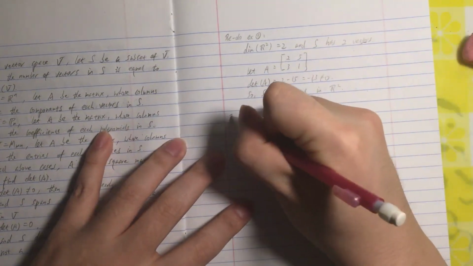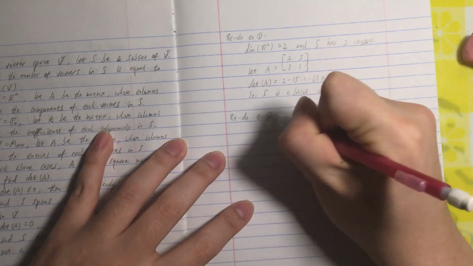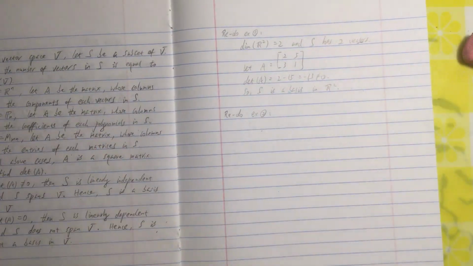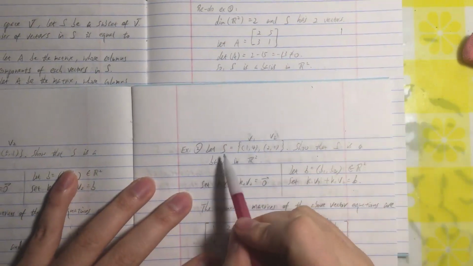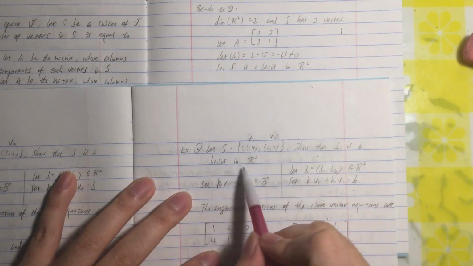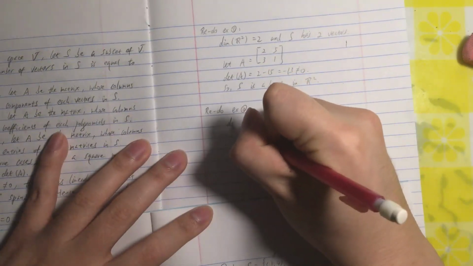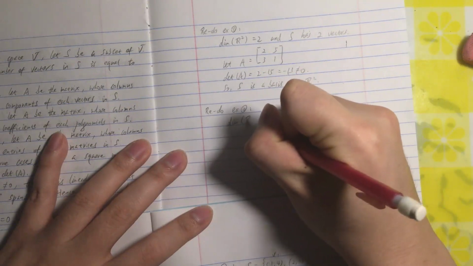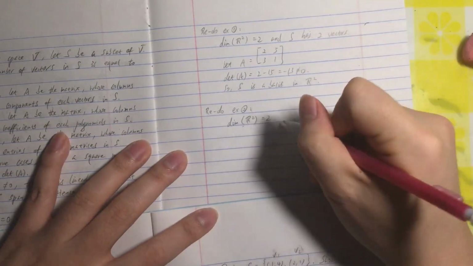Next, let's redo example 2. S has two vectors. Show that S is a basis in R2. Again, the dimension of R2 is 2, and S has two vectors.